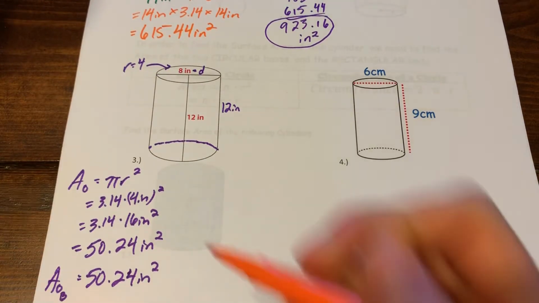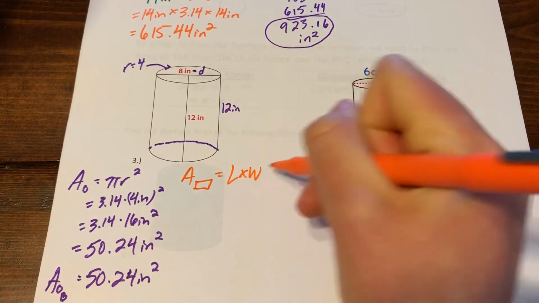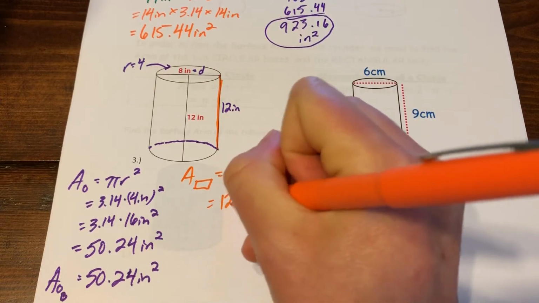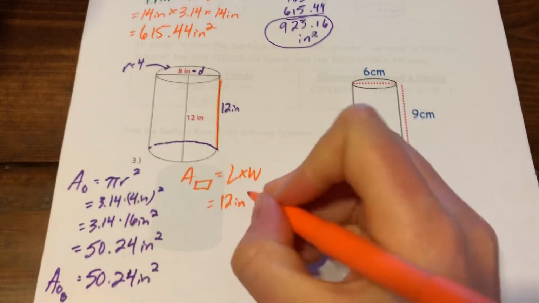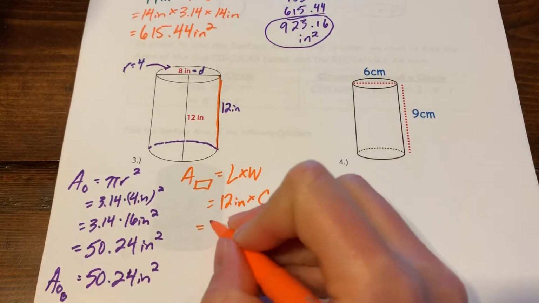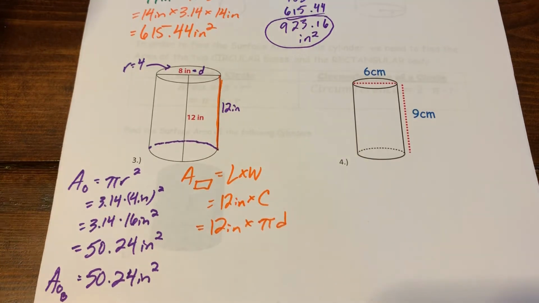And now we need to find the area of the rectangle. In general, rectangles are length times width. Your length is actually your height, 12 inches, times the circumference. I'm going to put C in this case. So that's 12 inches times pi d, because that is the formula for circumference. I'm just substituting in what it is equivalent to.